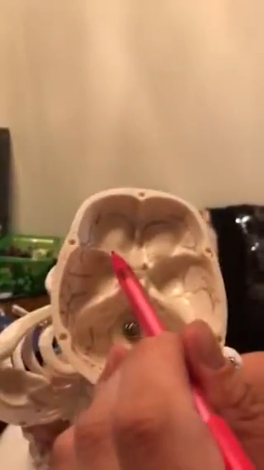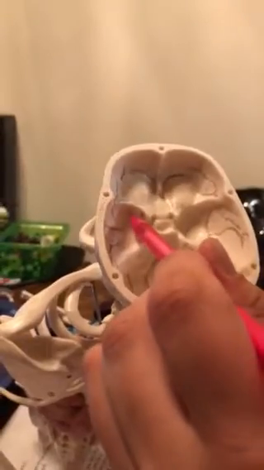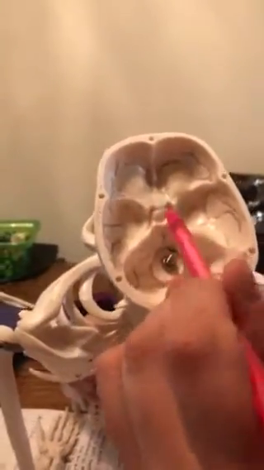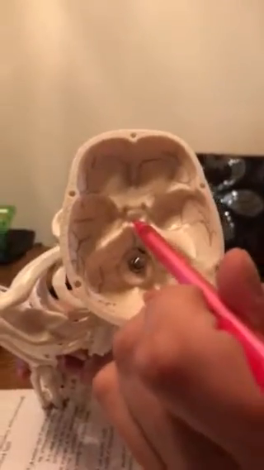The internal view, the lesser wing and the greater wing. The optic canal is right here, if you can see these two holes right here. The sella turcica holds the pituitary gland, and it is right here.